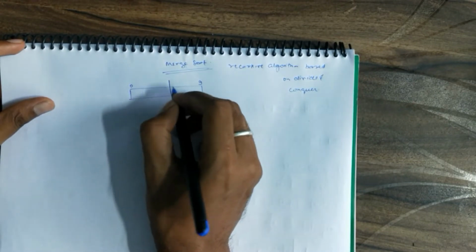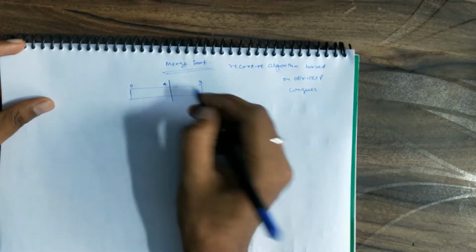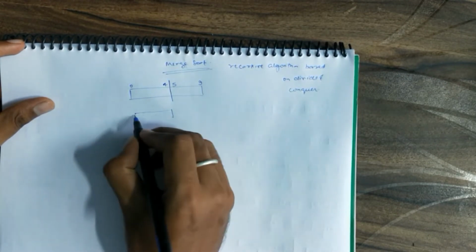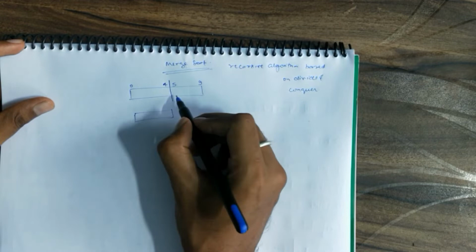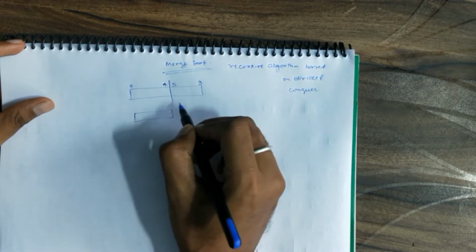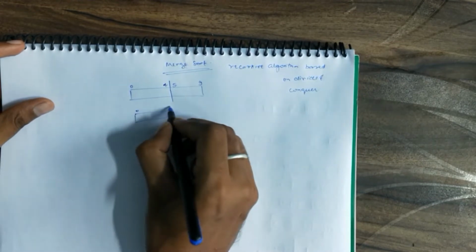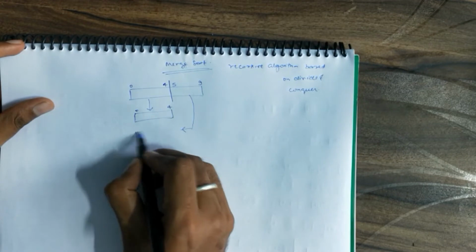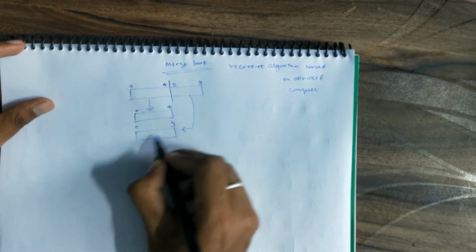So here we will have index from 0 to 4, and here we will have 5 to 9. It will divide it into two arrays. We will divide this using mid. We will first find out mid, then divide this array into 0 to 4 and 5 to 9.